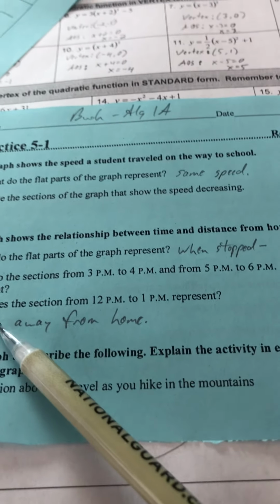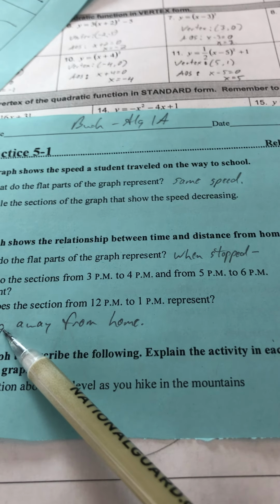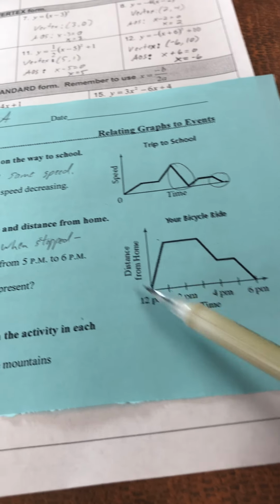Number 5, what does section 12 to 1 p.m. represent? Going away from home. 12 to 1, you're going away. That's distance. Try number 6 on your own.